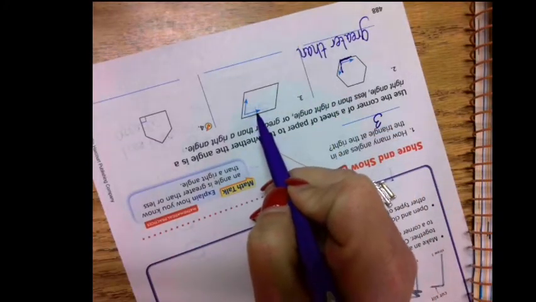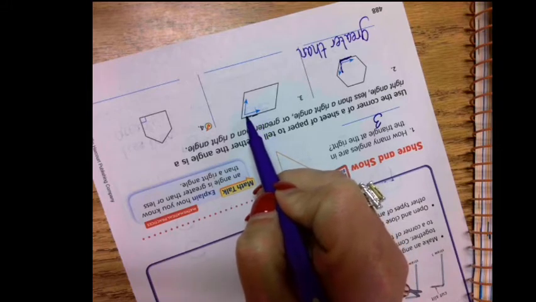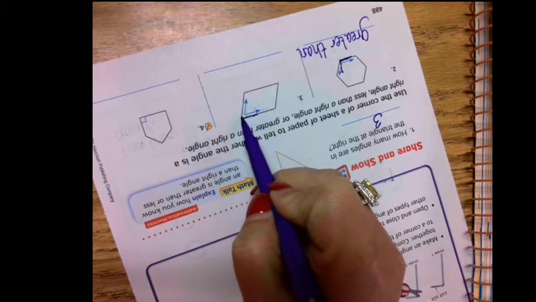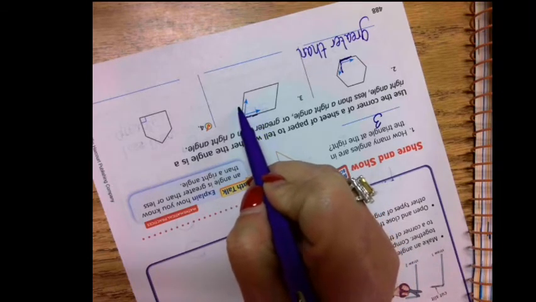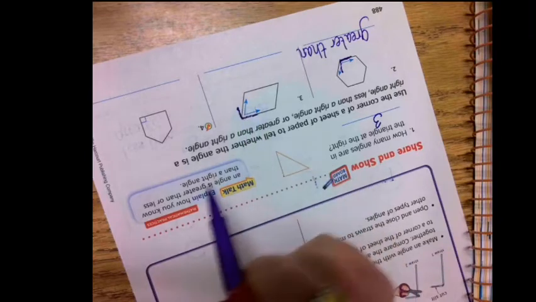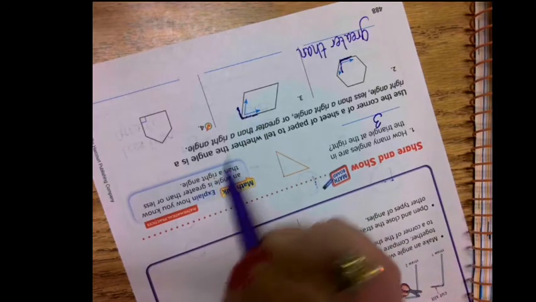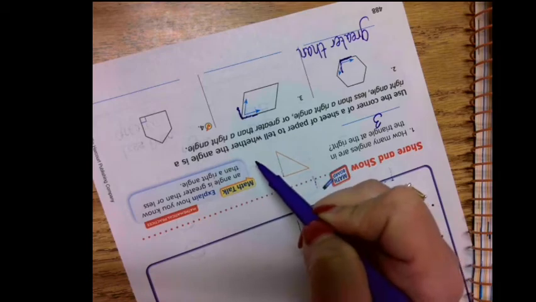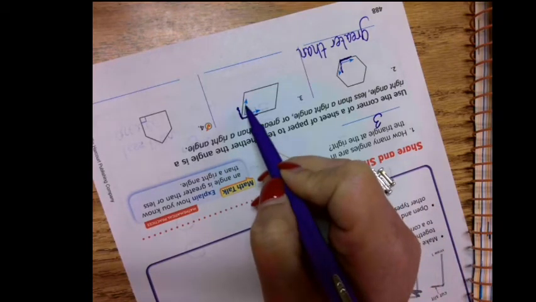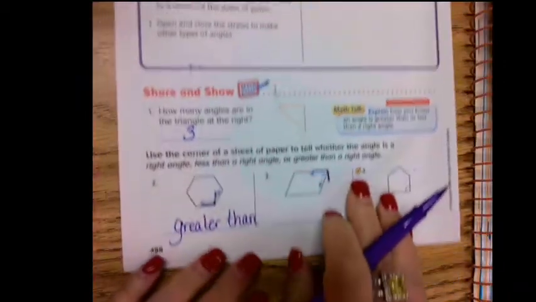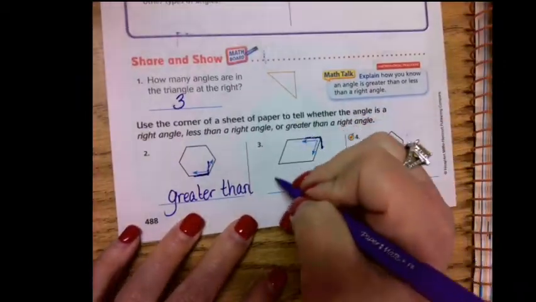Now, if I use this as my bottom, then to make a perfect square, whoop, it almost did, but it's not quite there. It's a little bit smaller. And what do we call it if it's a little bit smaller? We say it is less than a right angle.